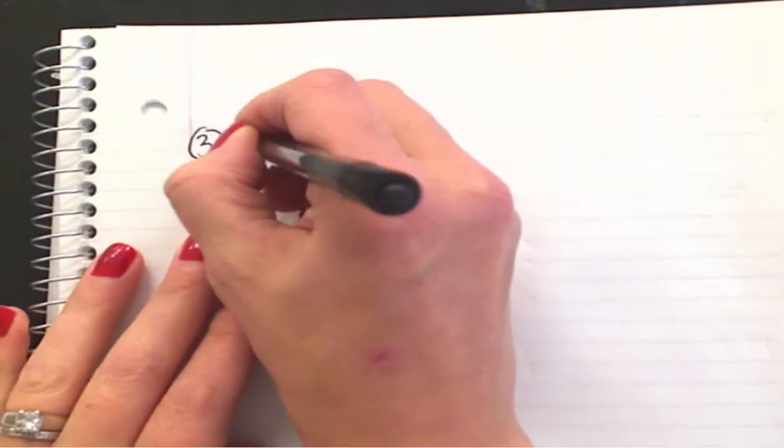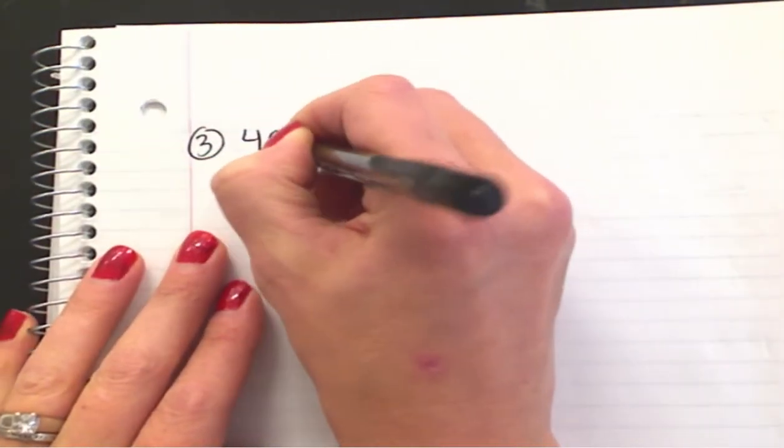Okay, you're gonna help me make the problem. Give me a perfect square. 1 plus 1. A perfect square less than 100, please. 4. Okay.